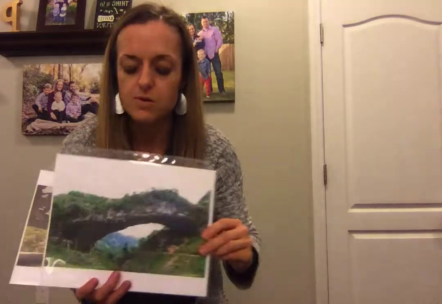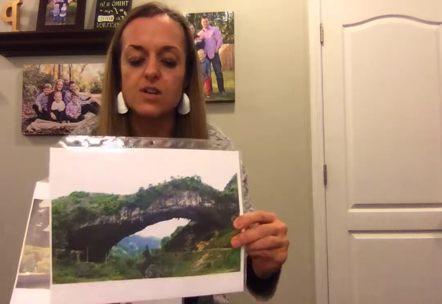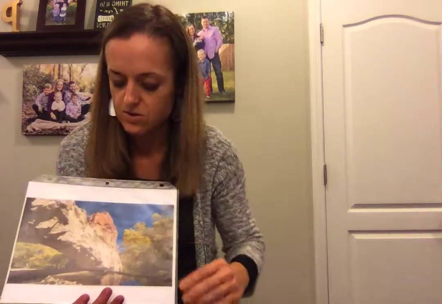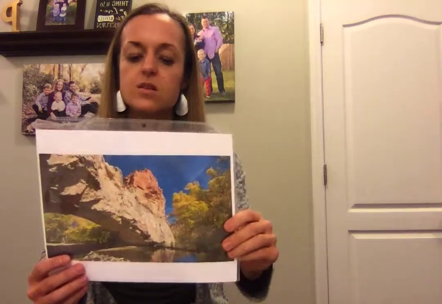They're really, really beautiful. This one is China's Ferry Bridge, which has the longest span of any natural bridge in the world. So that's really interesting. And this is another one that's in the U.S. in Wyoming. So I have all those pictures for you.